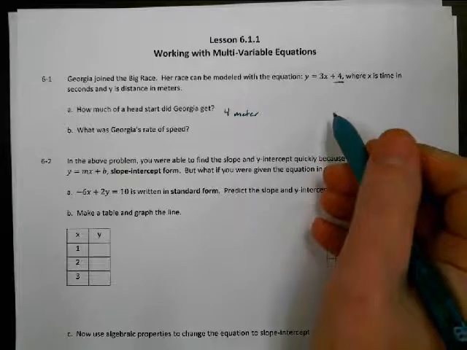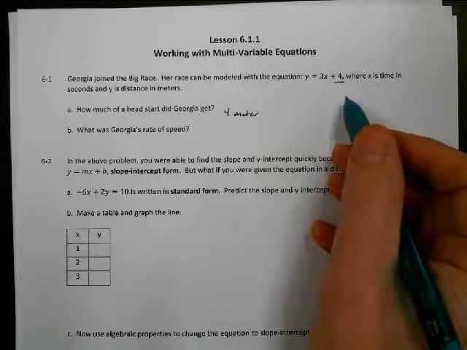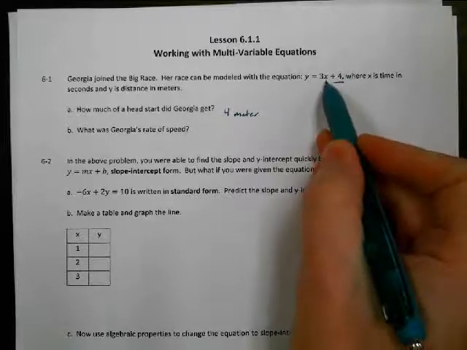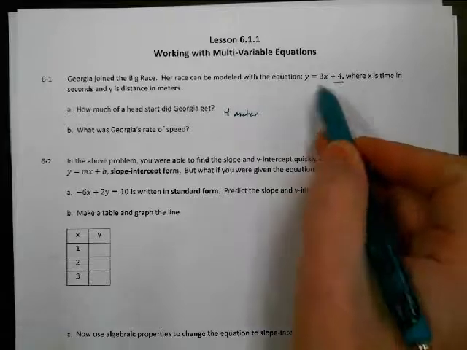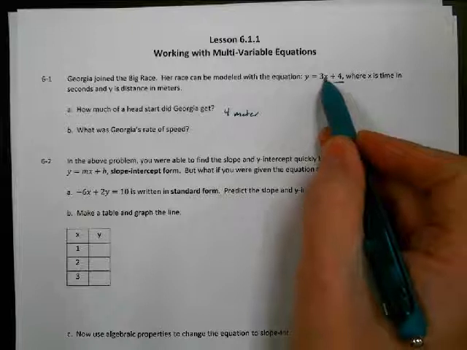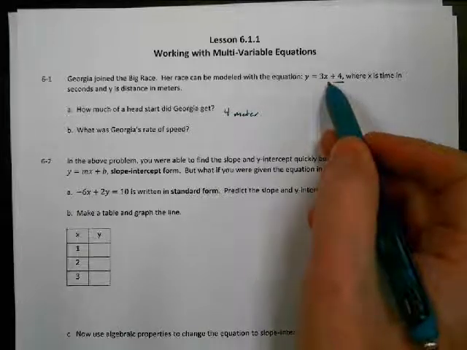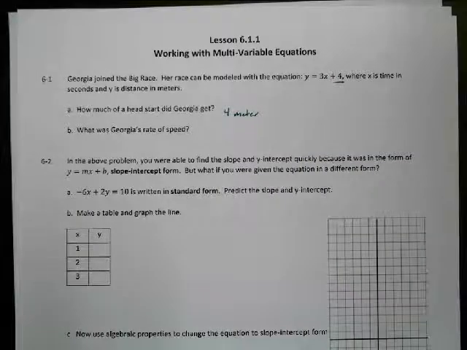We can say, well, her head start would be when the time is 0. So if I plug in a 0 for x, I get 3 times 0, which is 0, plus 4, 4. So the distance is 4 when the time is 0. So we could also look at it in that way.